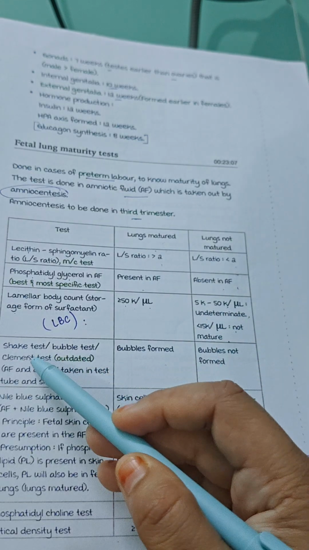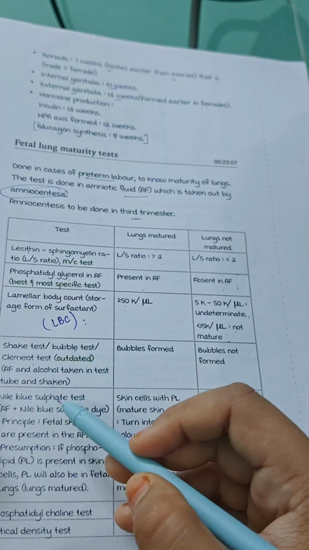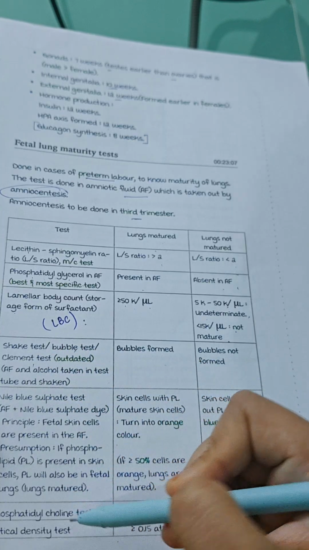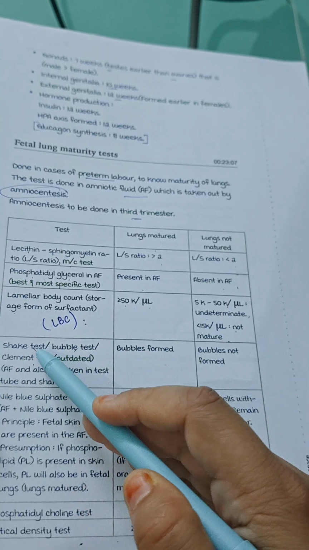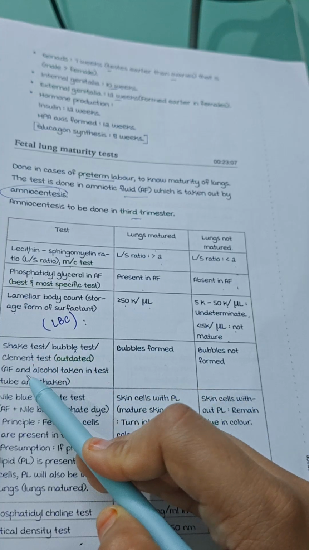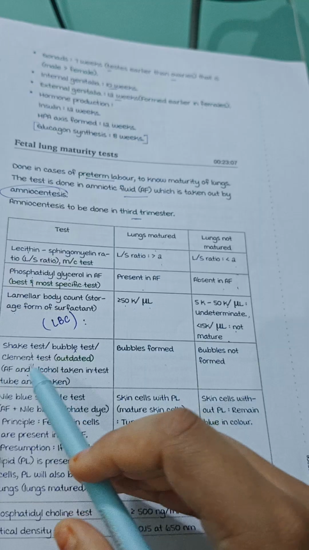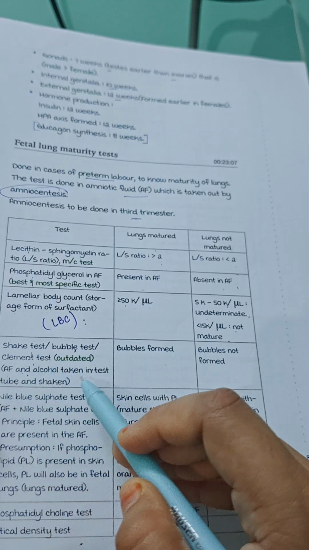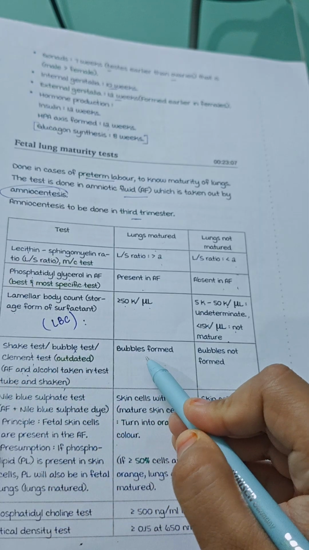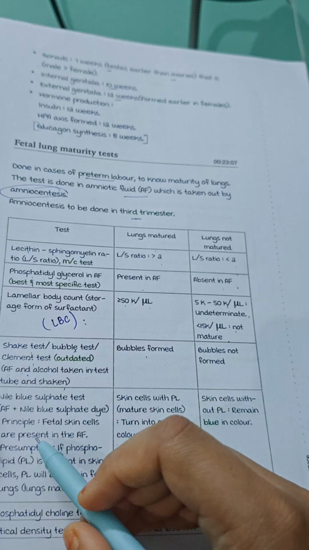Then there are certain tests like shake or bubble test or Clements test, Nile blue sulfate test, phosphatidylcholine test, and optical density test. The shake test and bubble test, or Clements test, is outdated, in which we take a test tube and mix alcohol and the amniotic fluid and then shake it. If bubbles are formed, then lungs are mature, and if not, then lungs are not mature.